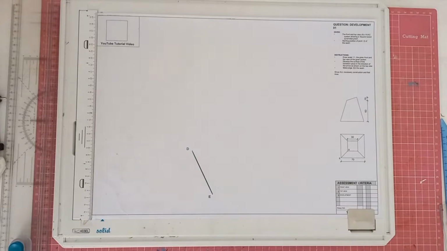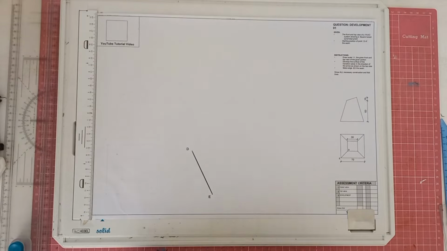Okay, Matrix, today we are doing the transition question, or the development question, of the study guide. So this is obviously the first question of transition pages, and let's just get started. It says, given the front view and top view of a HVAC system showing a square-based pyramidal prism, starting position of point DE of the seam.